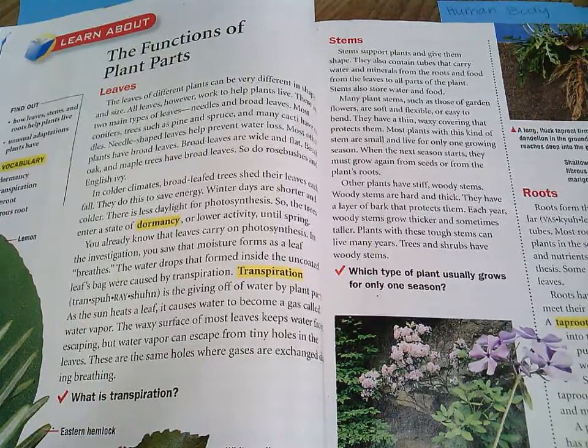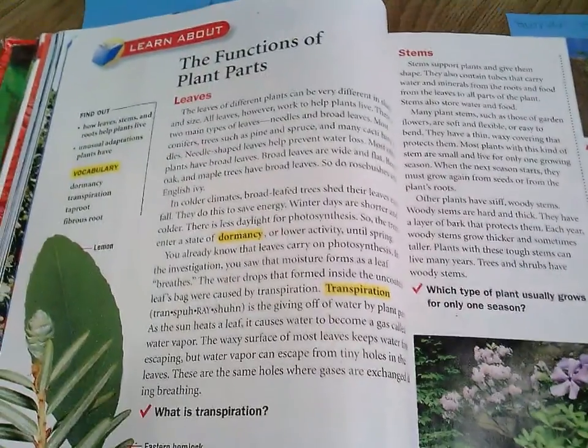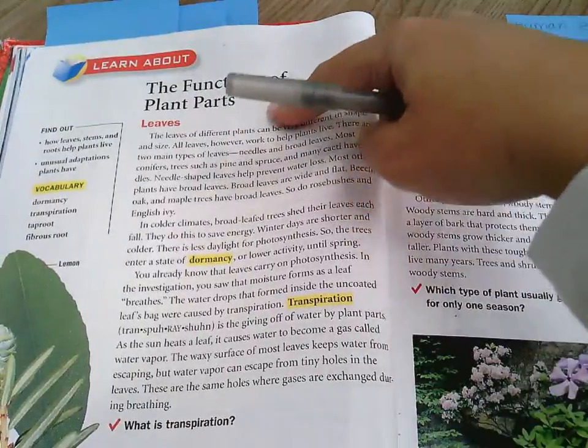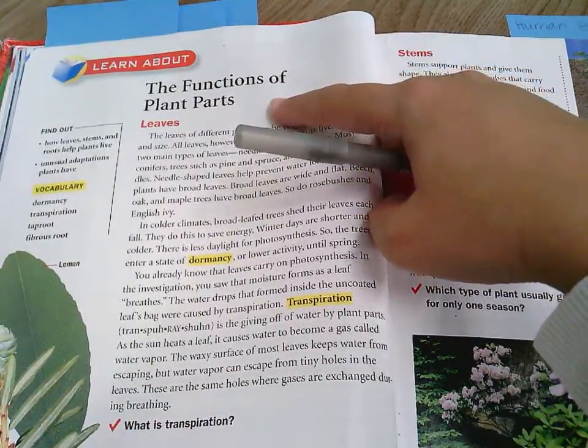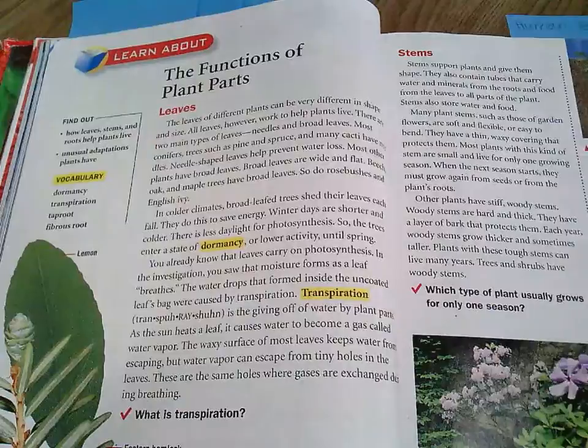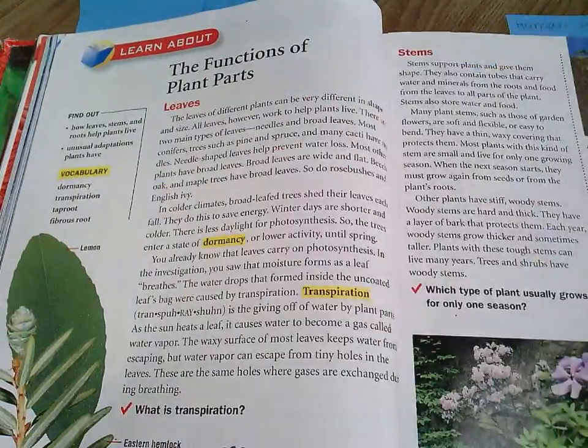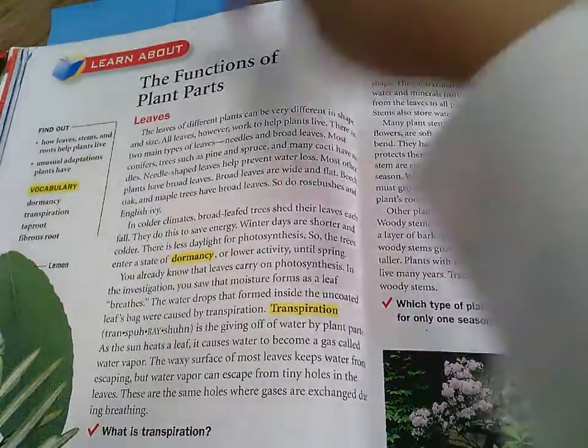Hey, fourth grade, I'm back and I'm ready to read. I'm ready today to learn about the functions of parts of plants. So as I read, follow along with me, please. It's only a few pages, and let's learn about the functions of plant parts.